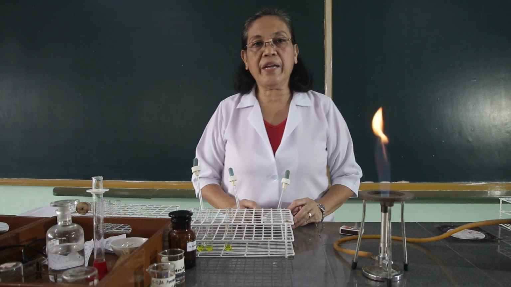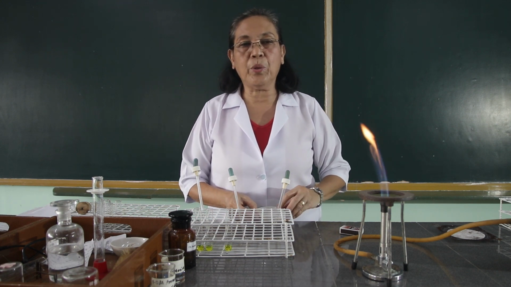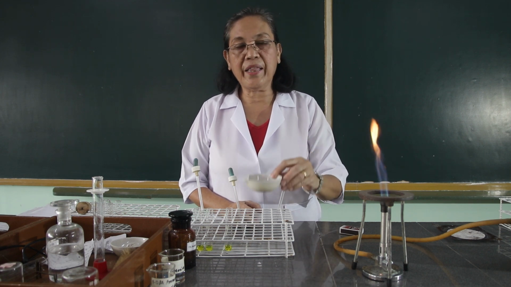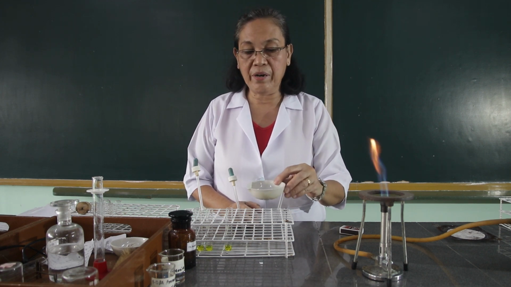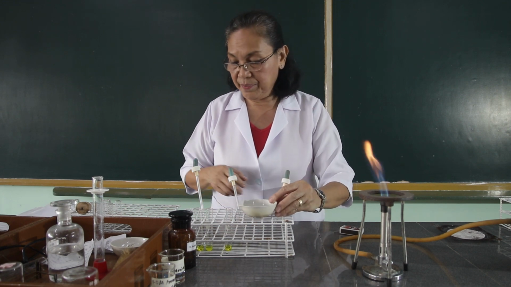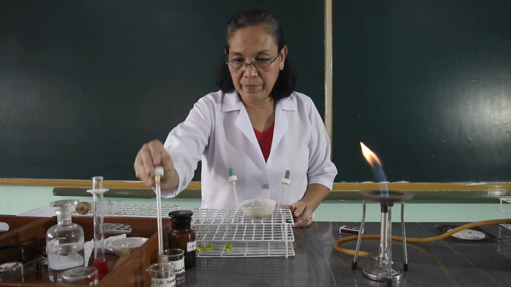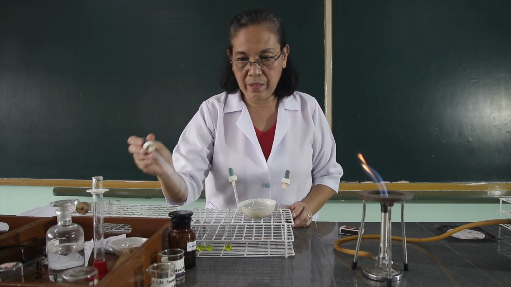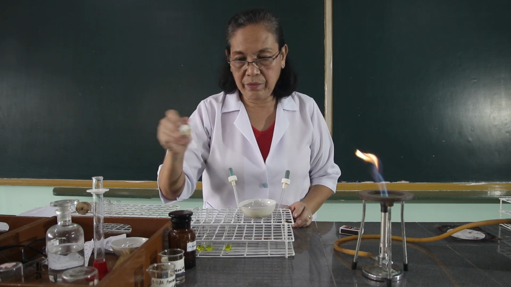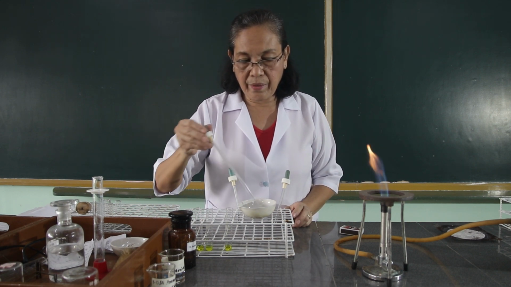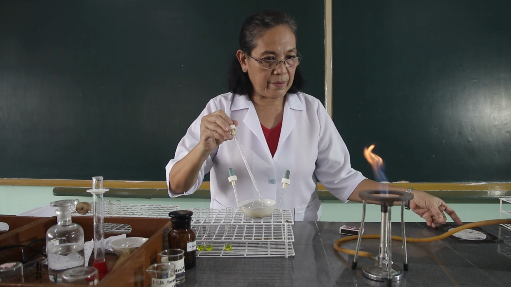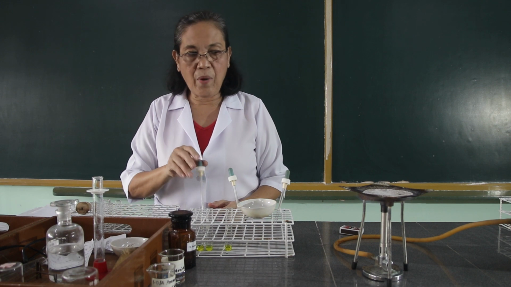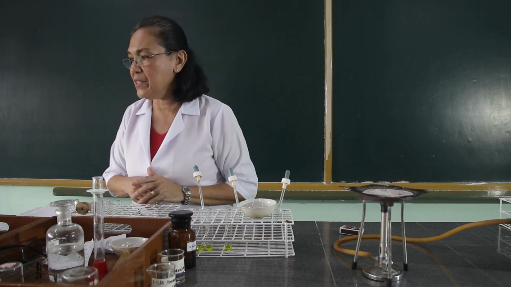The next procedure is to test the presence of the ammonium ions. So in here, we're going to put 3 ml of the ammonium chloride into the evaporating dish. One, two, three. And let's add it with 1 ml of sodium hydroxide.